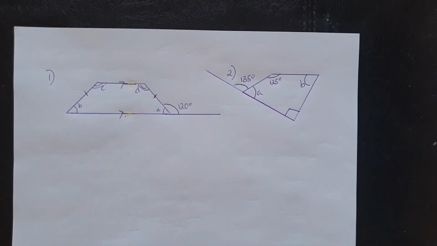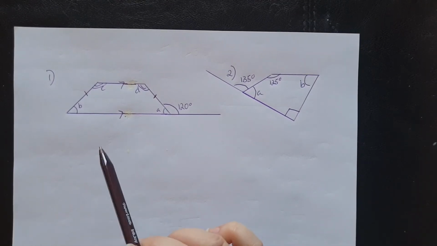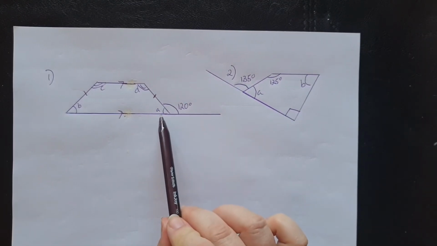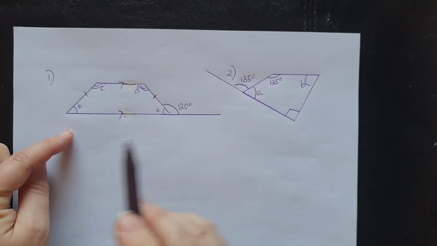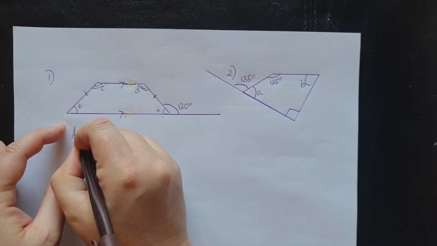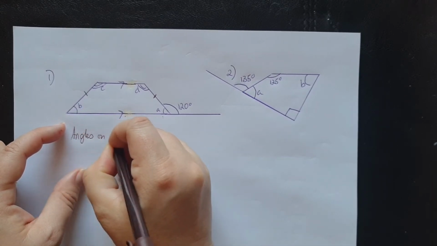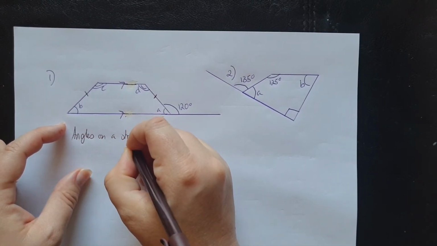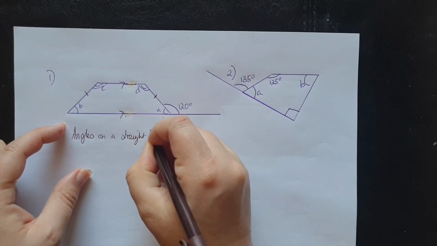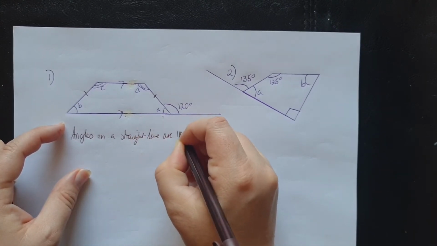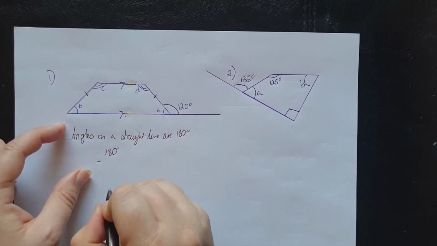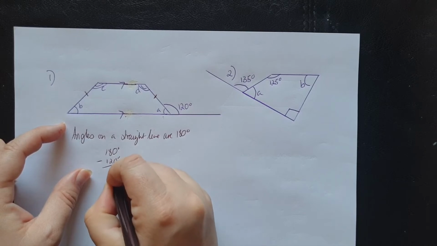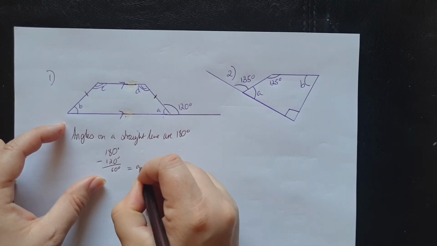And as if by magic, the diagram's corrected. Right, let's have a look at these answers. Now again, we're looking for a way in. I'm going to start with A because I'm looking for alphabetical to help me. So the first fact we have here is that angles on a straight line are 180 degrees. Therefore, 180 degrees minus the 120 degrees gives us 60 degrees, which is angle A.